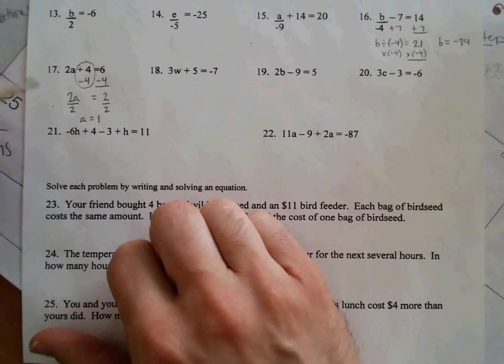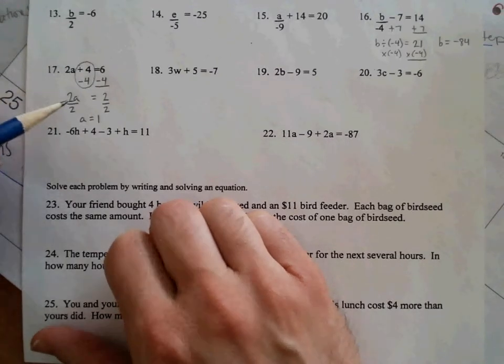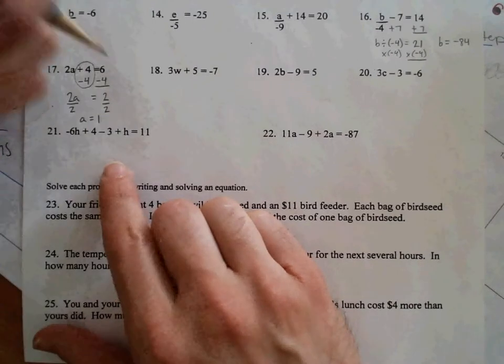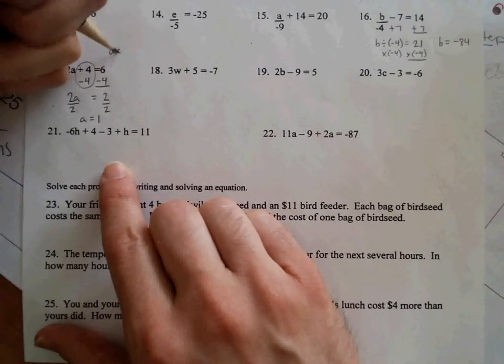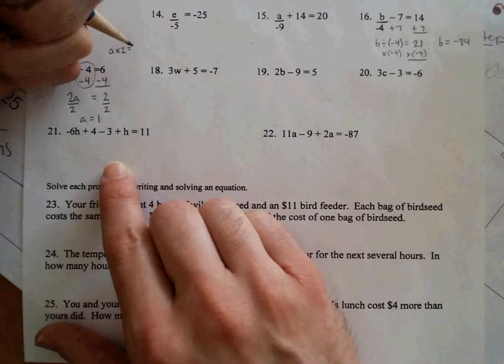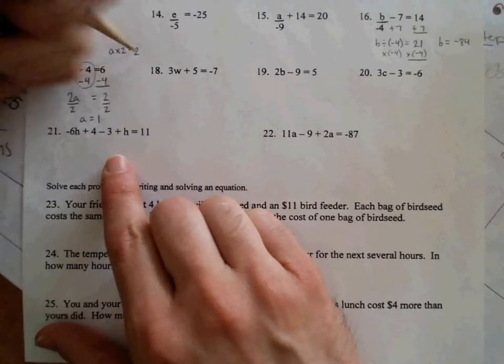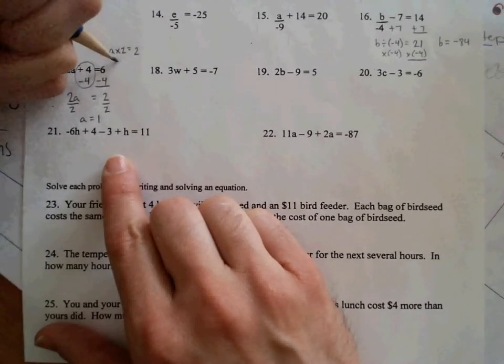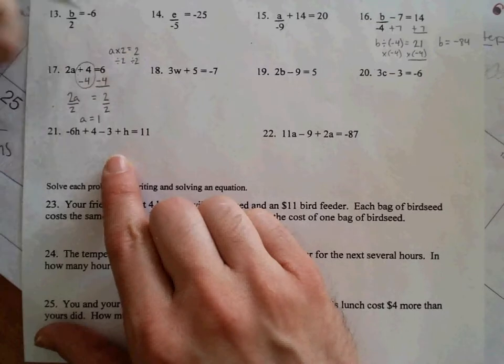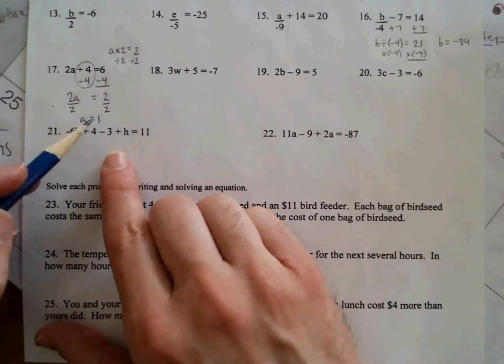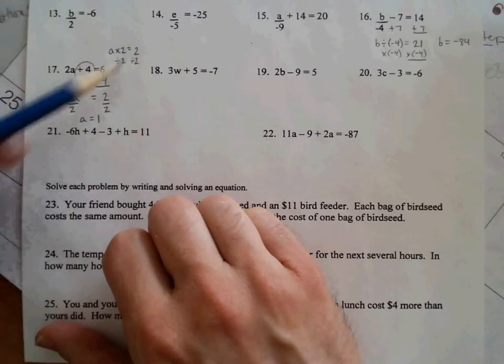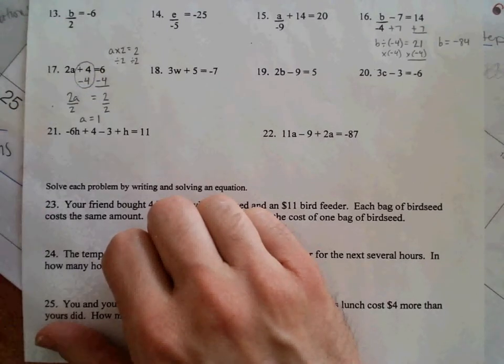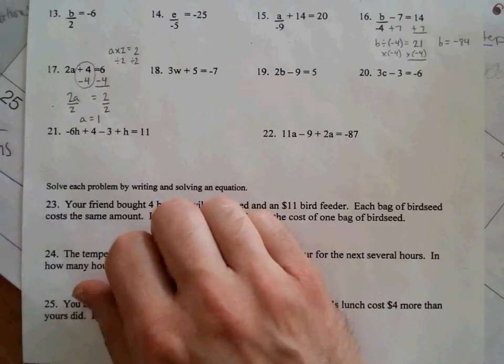Some people that I've taught in the past, they prefer to write this out. So instead of having 2a, they'll write it like this. They'll say kind of like a times 2 equals, what was it, 2. And they'll say, okay, opposite of multiplying by 2 is dividing by 2. So do it to one side, do it to the other side. And they still get a equals 1 when they do that. So that's another way you can write these steps in here. I've told my students in the past, either way is good to go.